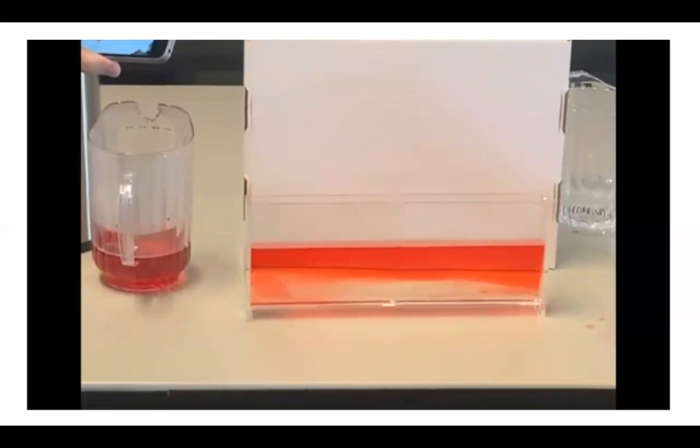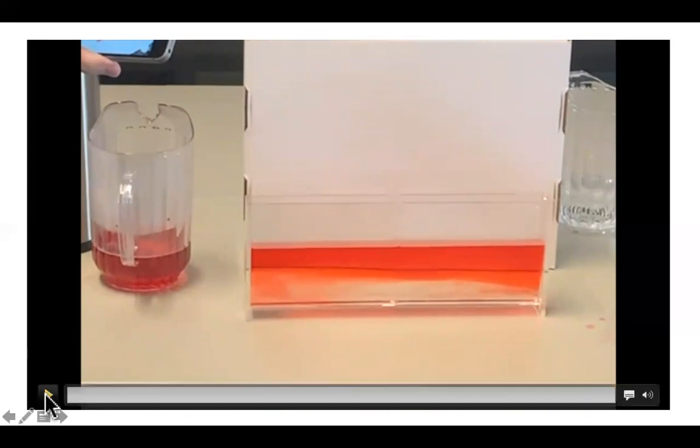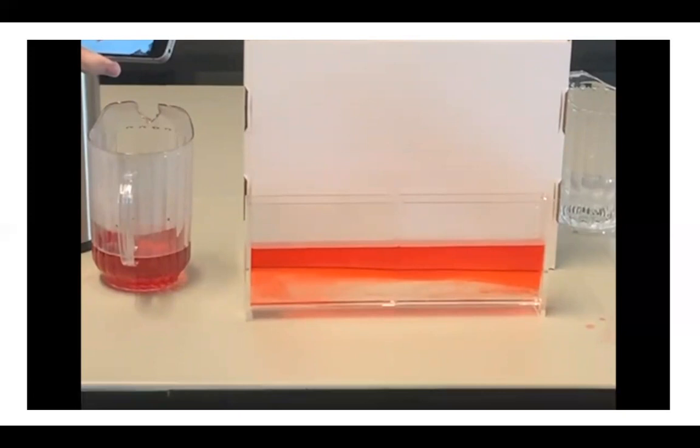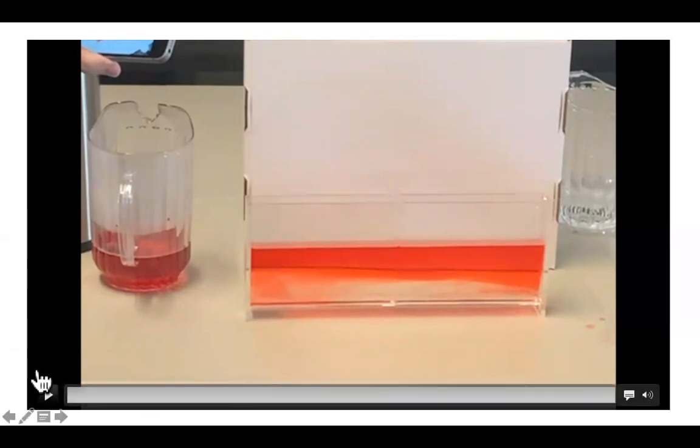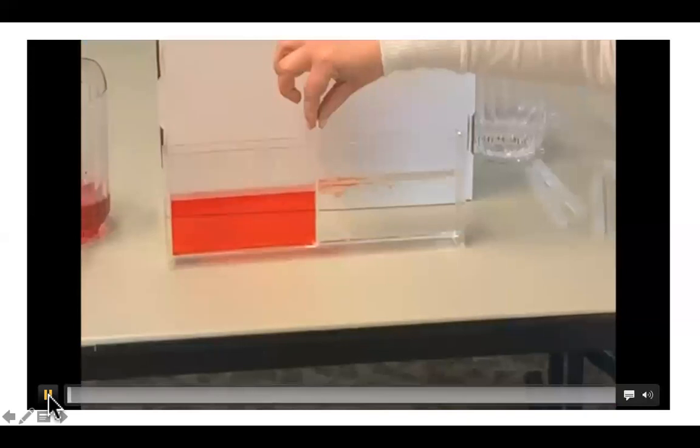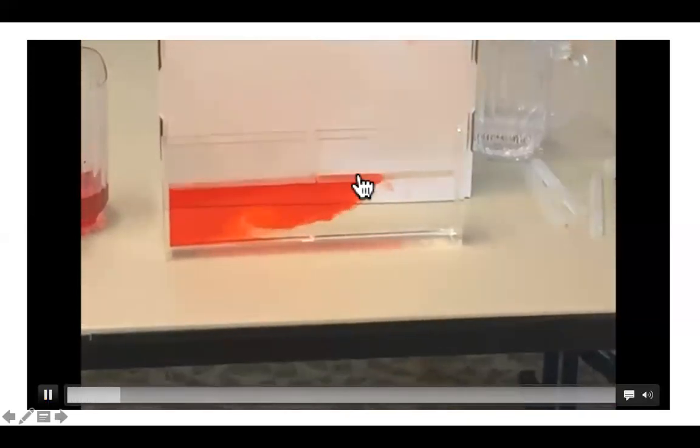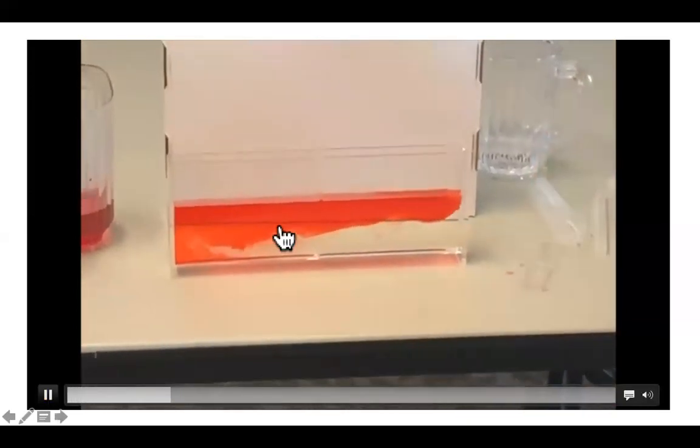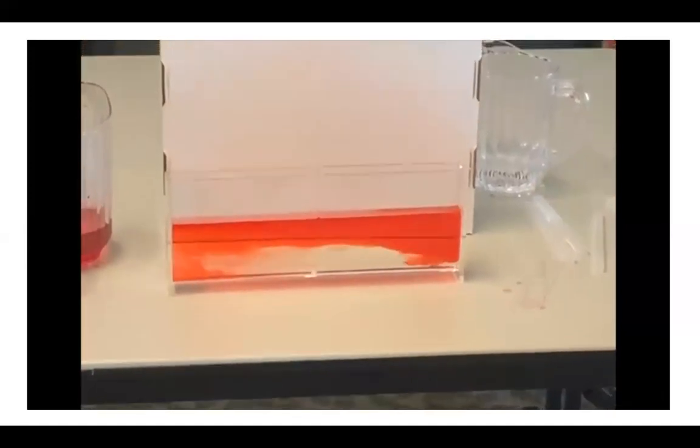Okay, so that was viewing number one. Let's view it one more time. And I just want to say a couple things as we are watching it. So you can see that at the beginning there was already a little bit of water leaking over. It's not a perfectly strict divider.